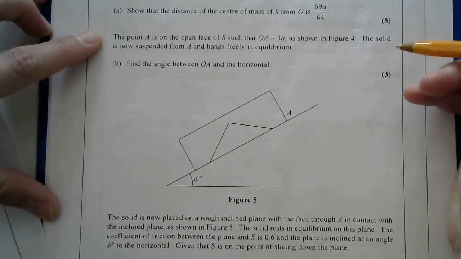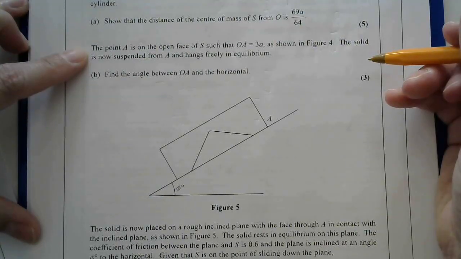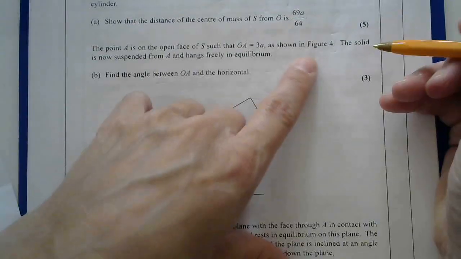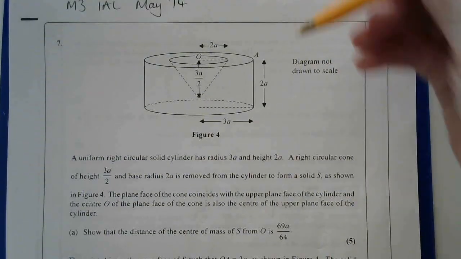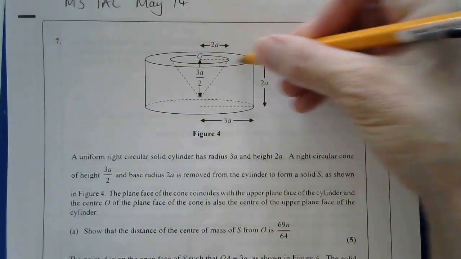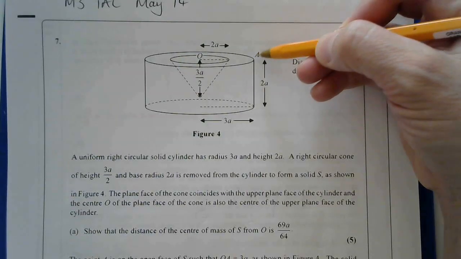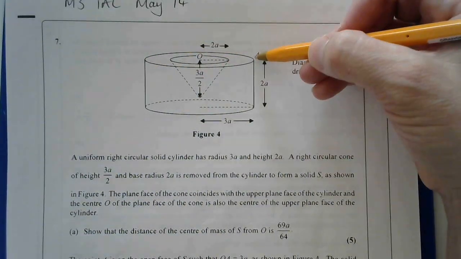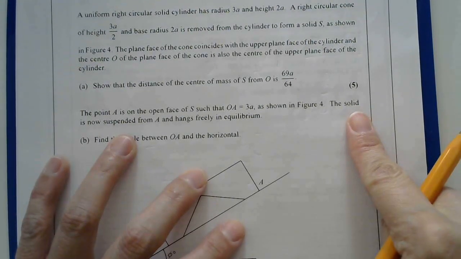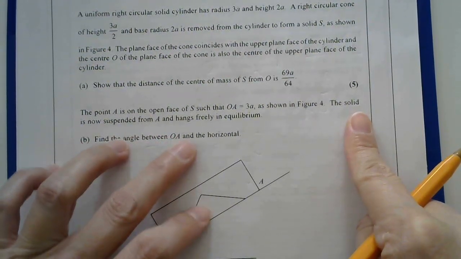The question then goes on to say, point A is on the open face of S such that OA is 3a, as shown in figure 4. So if I look back at the figure, I can see there's this place here that they called A, and they said OA is 3a, so they're just talking about the radius there. So A is on the outer circle here. The solid is now suspended from A and hangs freely in equilibrium.